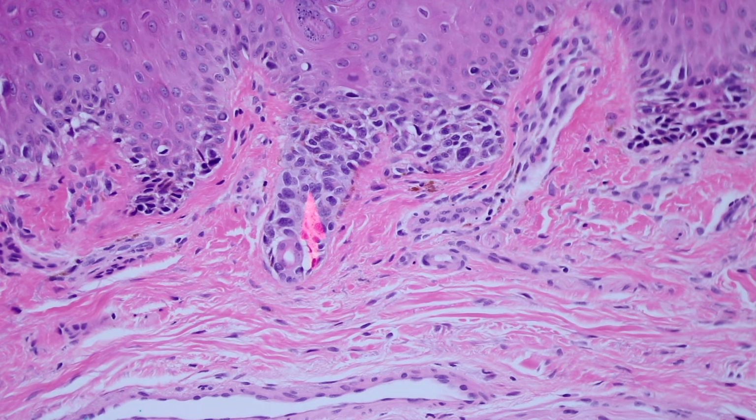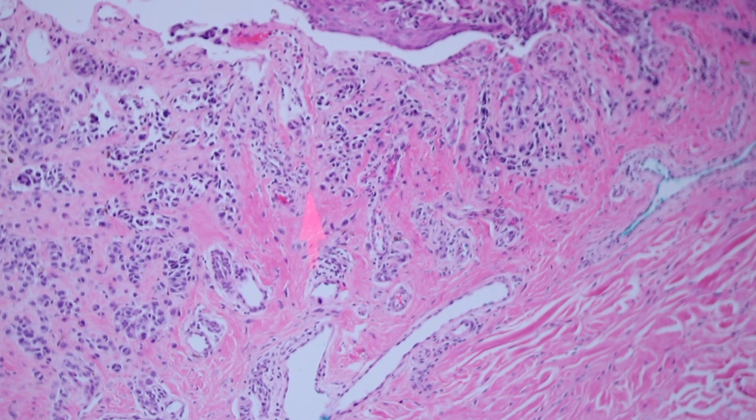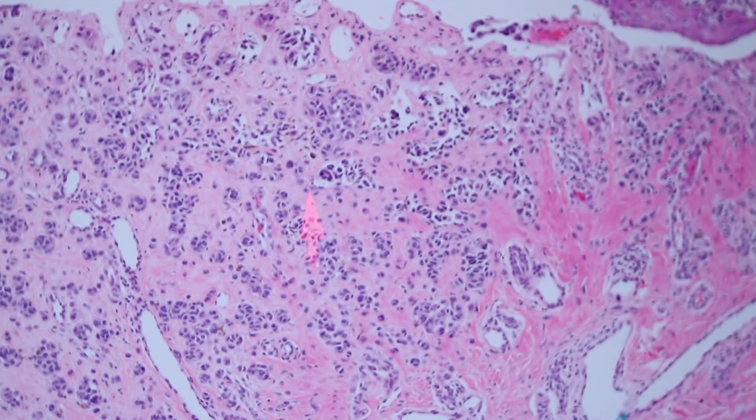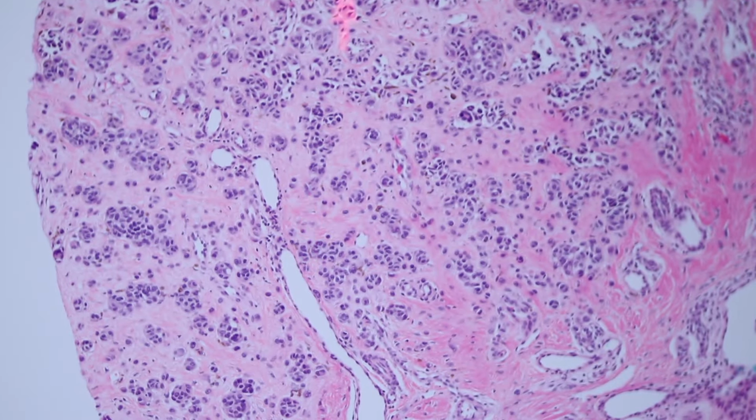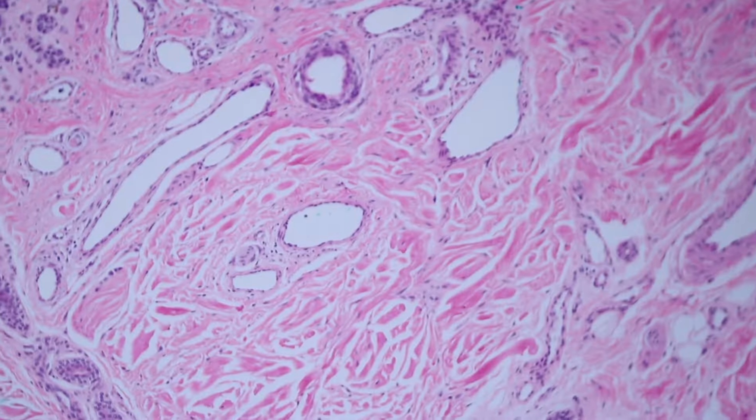So this is what we saw in the other piece. This is what it looks like up at the top. The cells have tracked all the way down that duct, way down into the deep dermis. And so again, finding that is a really helpful clue for melanoma. So all of this here is invasive melanoma.